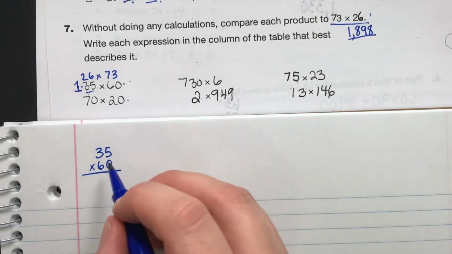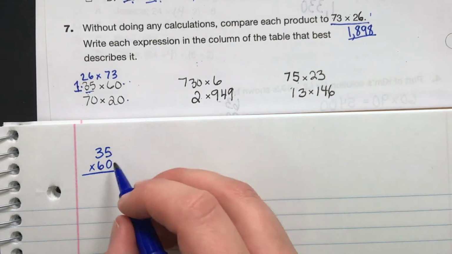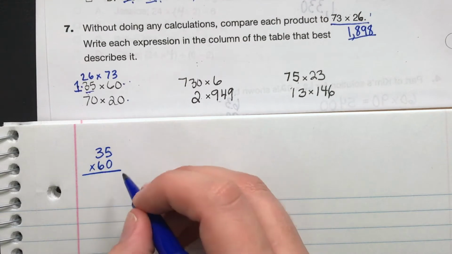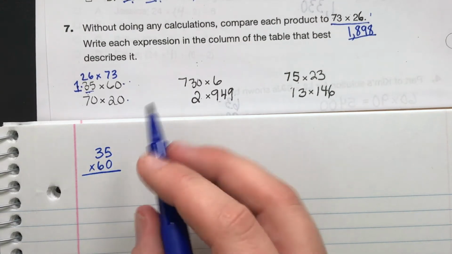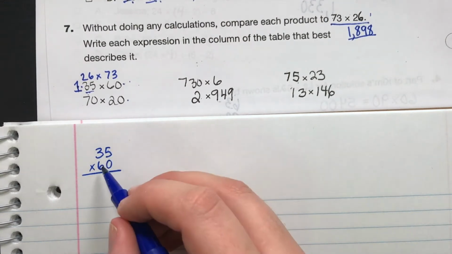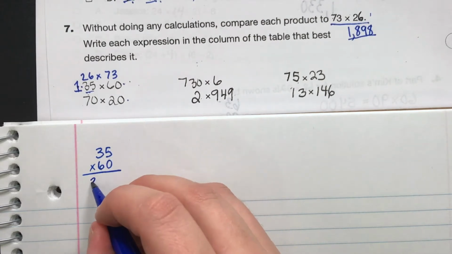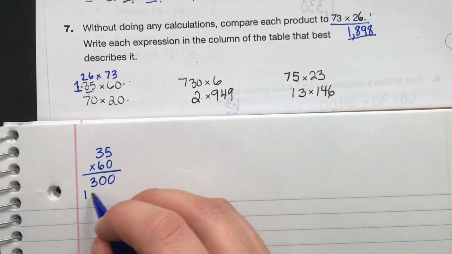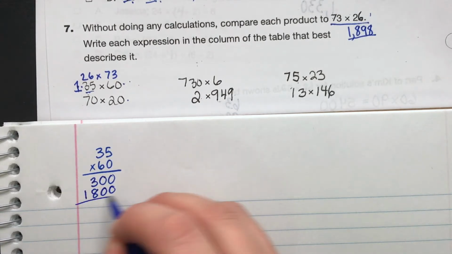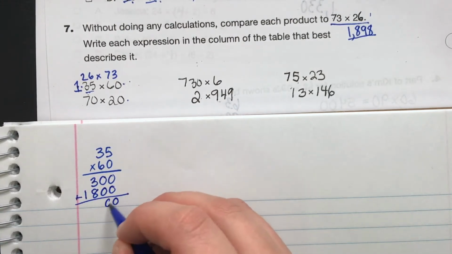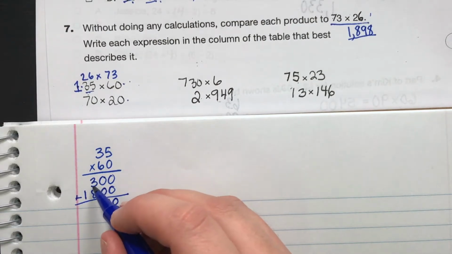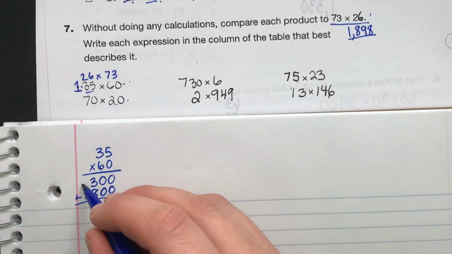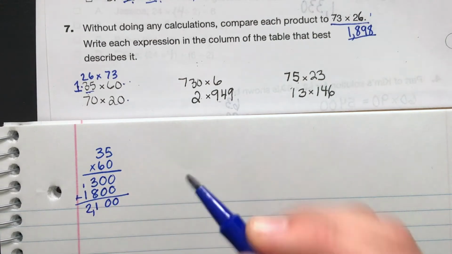This one is 0 times 5, 0, 0 times 30 is 0, so we're going to go right to 60 times 5, 300, and 60 times 30 is 1,800. 0, 0, 8 plus 3 is 11. Carry the 1, and then we have 2,100.